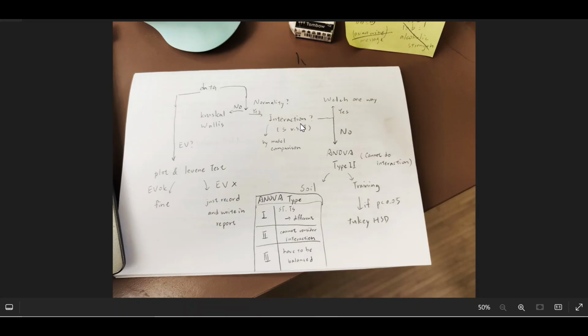So here, if the interaction test shows there's no interaction, we go to ANOVA type 2. And if there is interaction, then I just do Welch one-way ANOVA. For ANOVA type 2, we will get the effect of soil management and training system respectively.